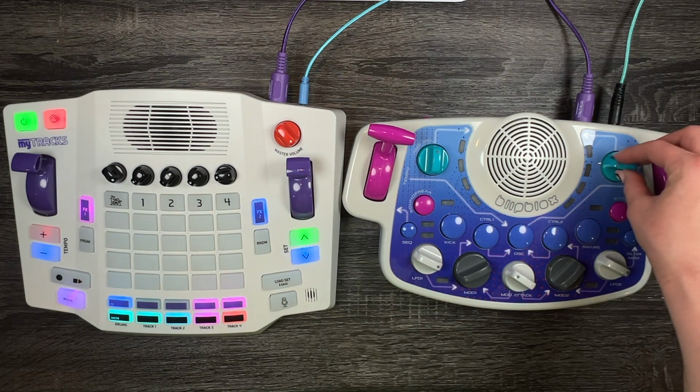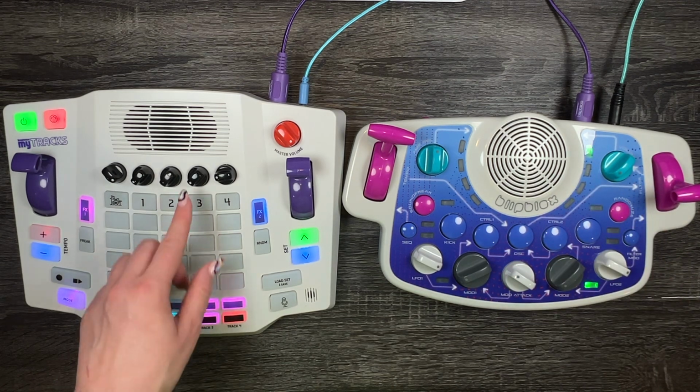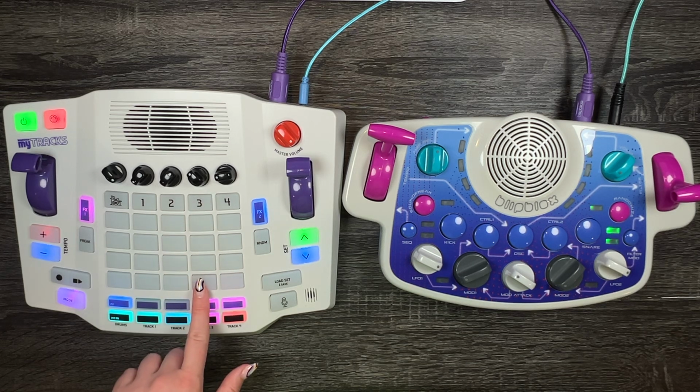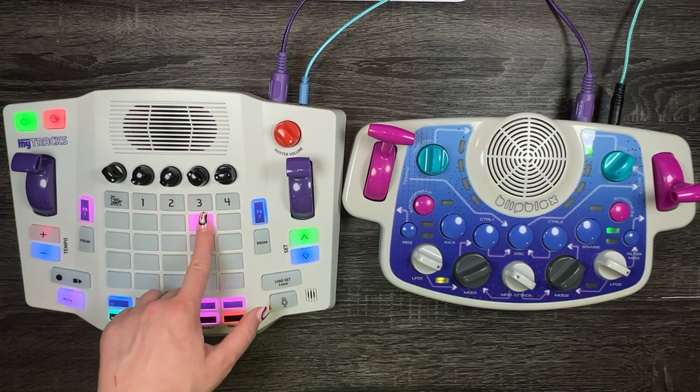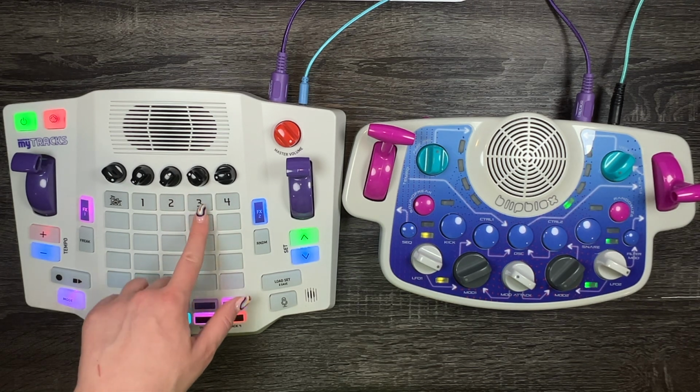So I'm going to turn my Blipblox down first, so you're not hearing it at all. Then I'm going to use the volume knob on track 3 on the myTRACKS to turn up the built-in sounds on this track. It sounds like this. Remember, if you don't want to hear the delay, just click the effects button until there's no color here.